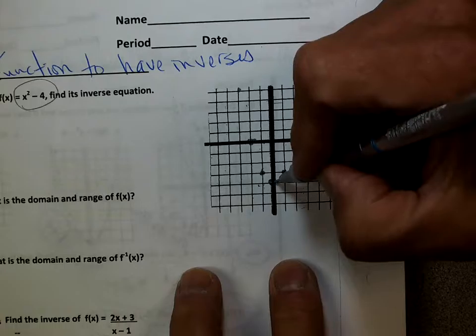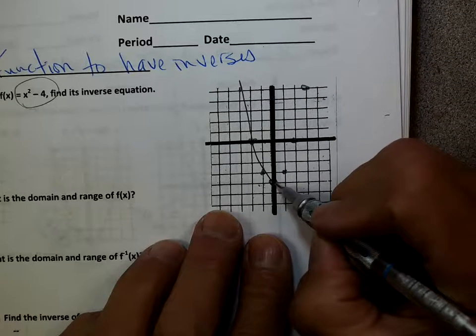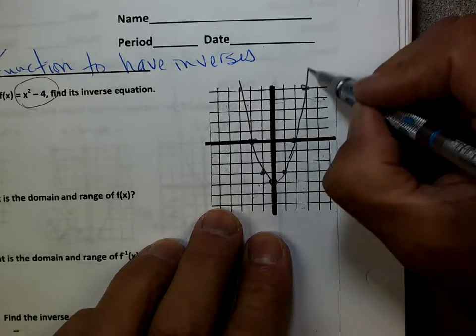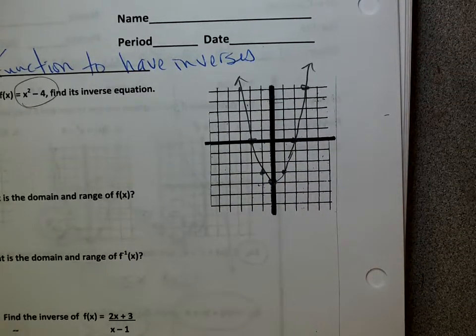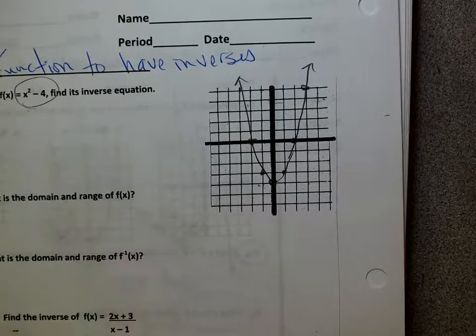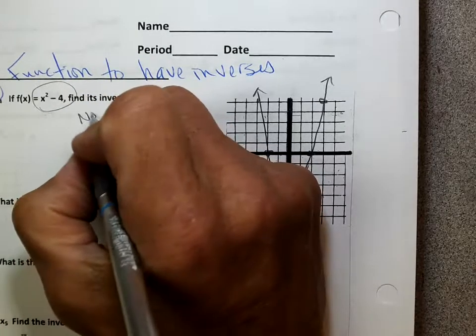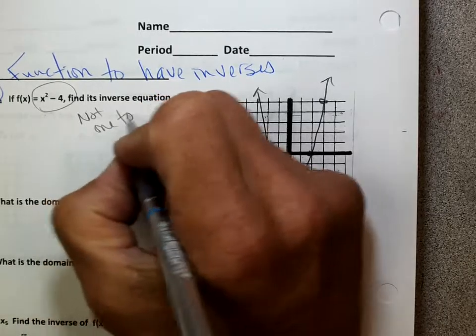And they're symmetrical, okay? Now I'm doing it in pencil because I really am going to erase some of this graph. So there it is, x squared minus 4. It is a function. It's not 1 to 1, but it is a function.